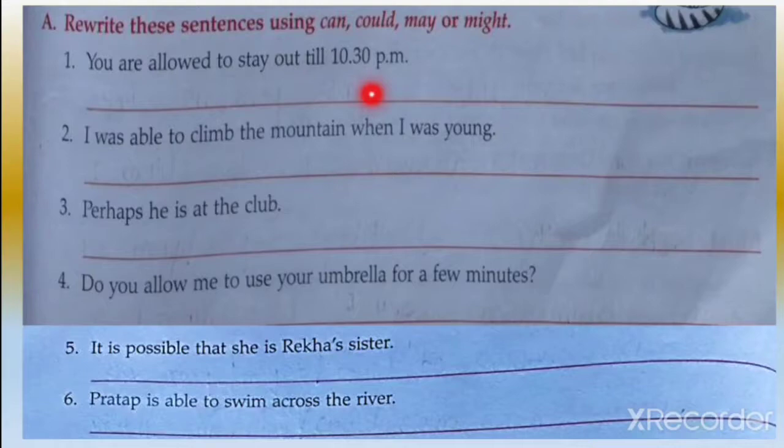Allowed. We have already seen where to use can, could, may and might. So here you are allowed to stay. Someone already gave you permission to stay out till 10:30 p.m. Allowed to stay means someone already gave you permission.